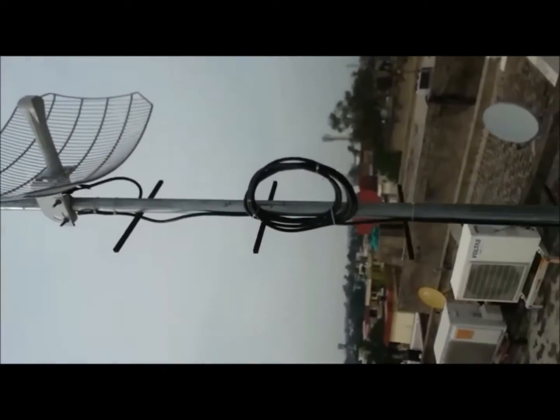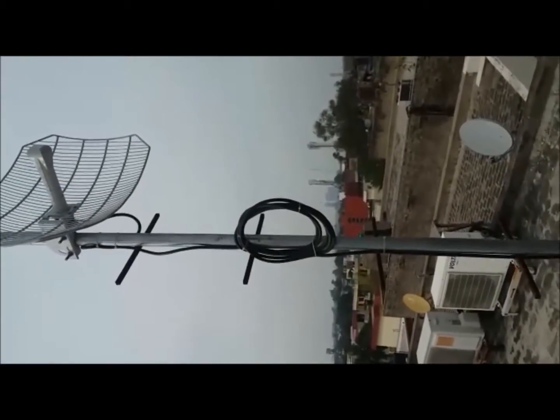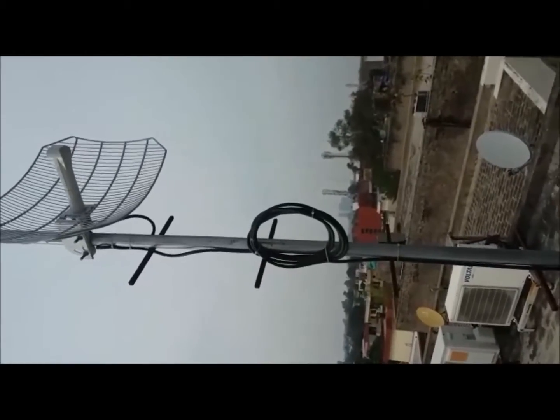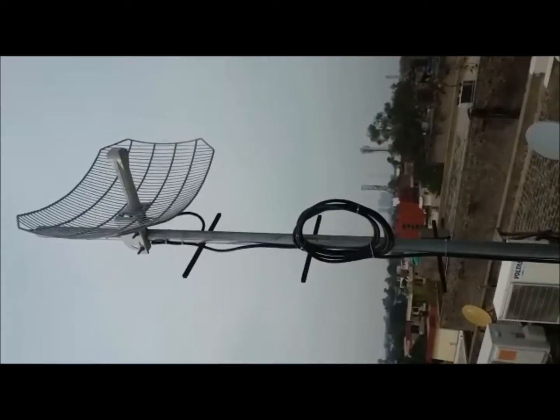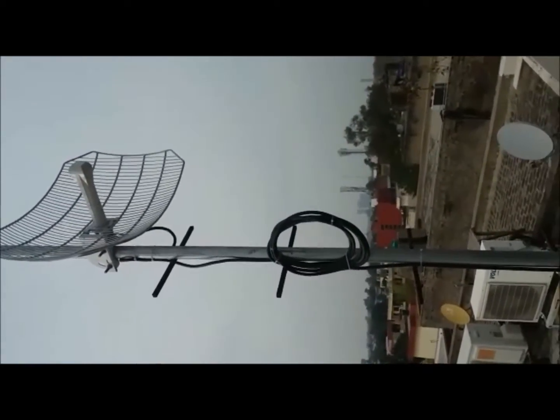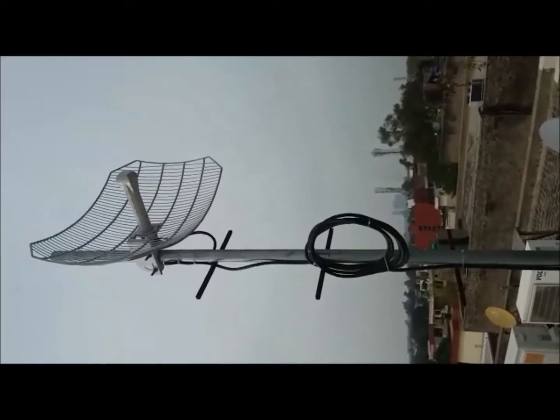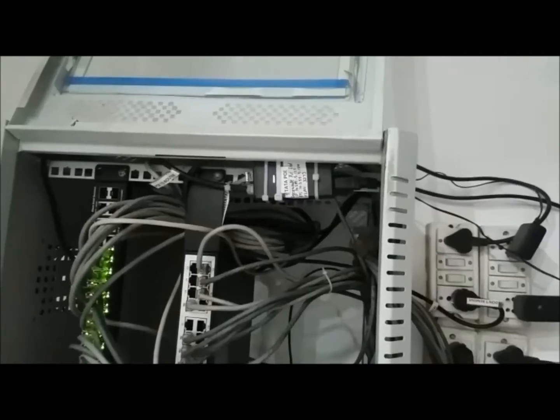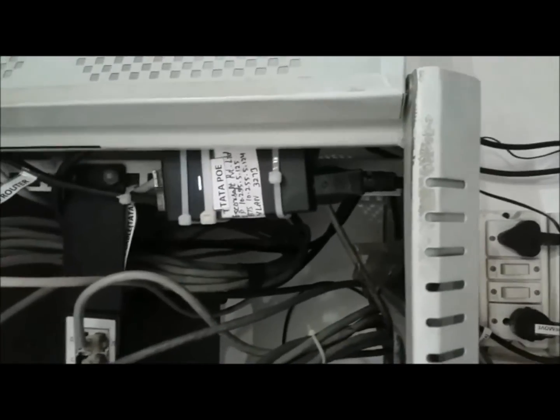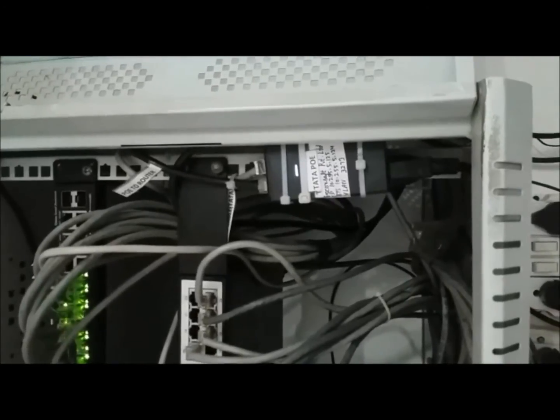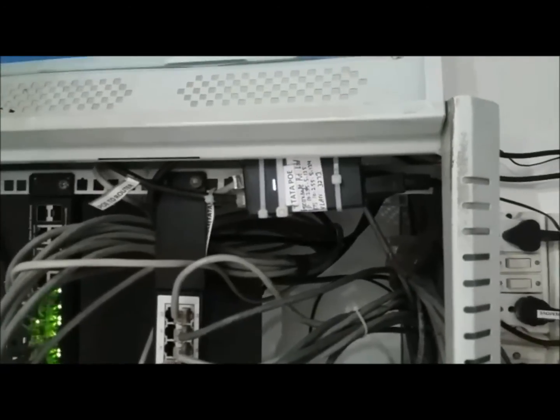See, at both ends, BTS as well as customer end, proper loop is there and UBR is properly installed at both ends. Now we go inside the customer premises to check the installation of POE. POE is very well placed at the customer end.